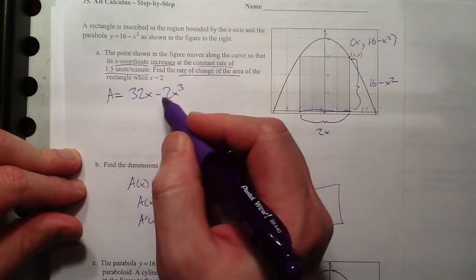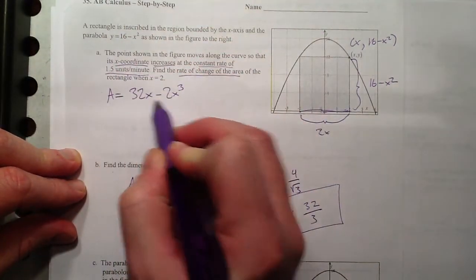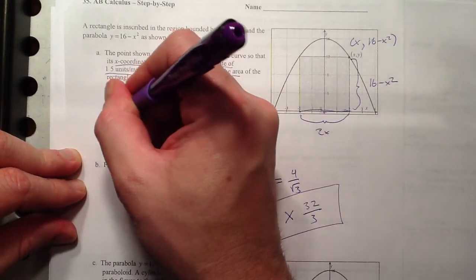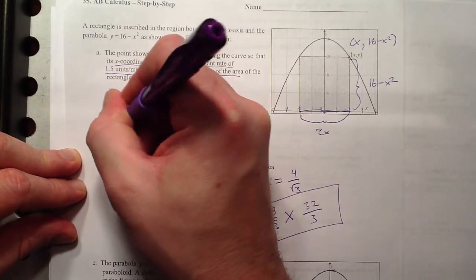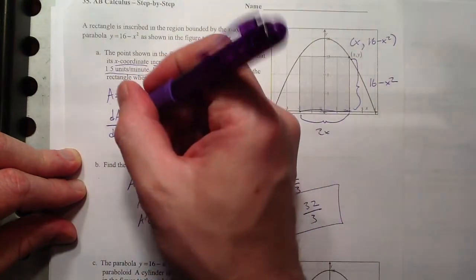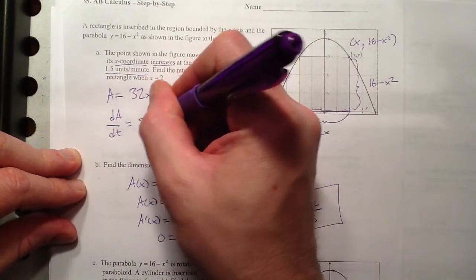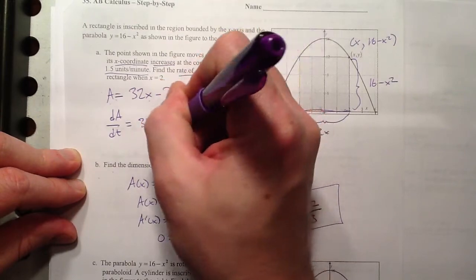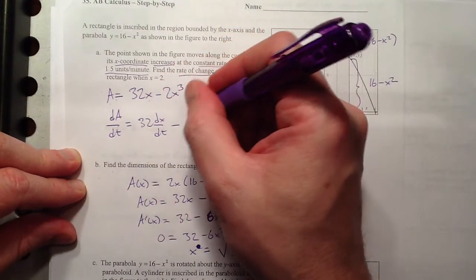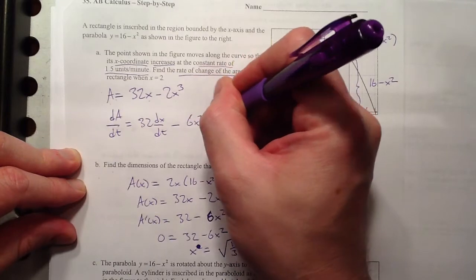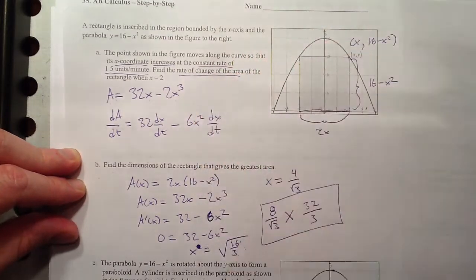Remember, that's like implicit differentiation. Every letter we hit, we get a d whatever dt. The derivative of A is dA dt. The derivative of 32x is 32 dx dt, minus the derivative of this is 6x squared dx dt.